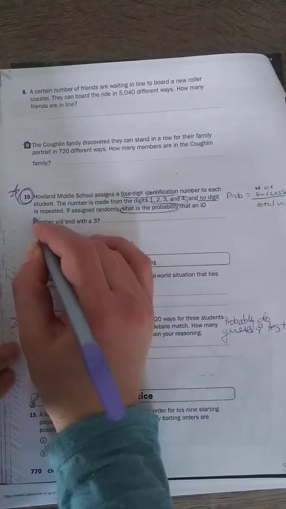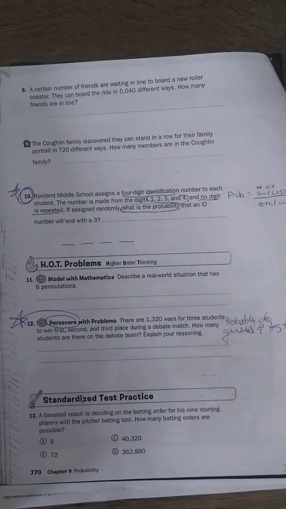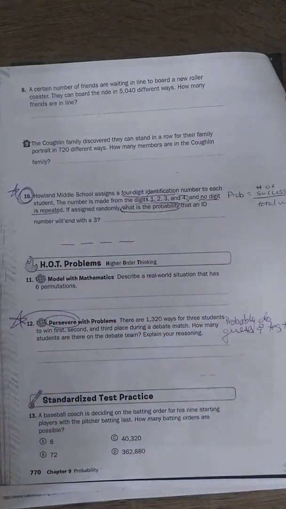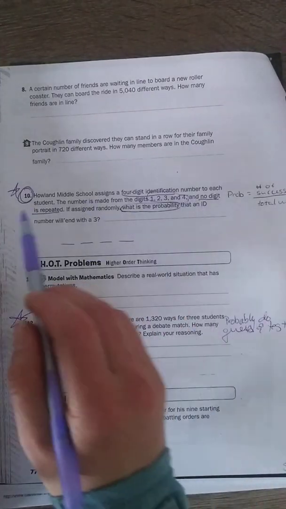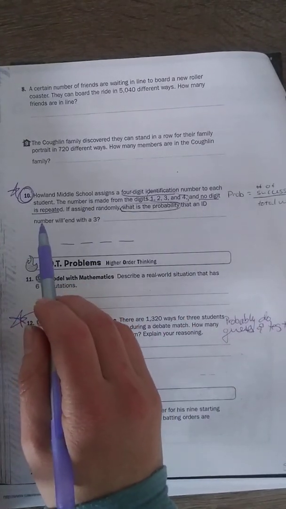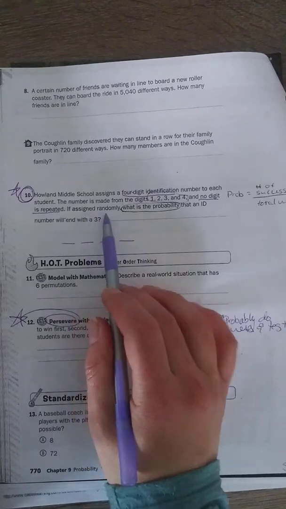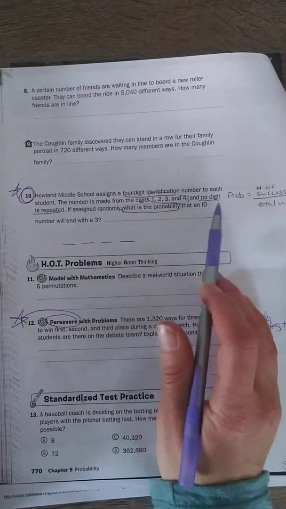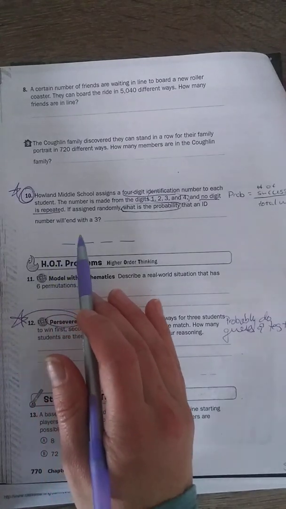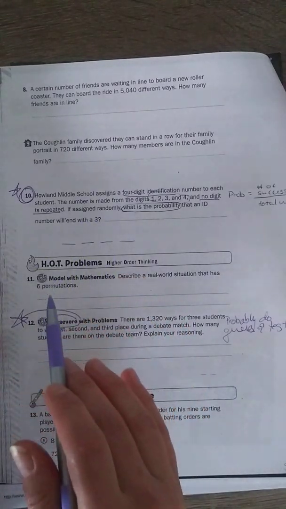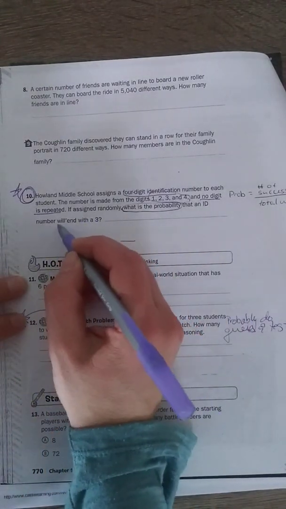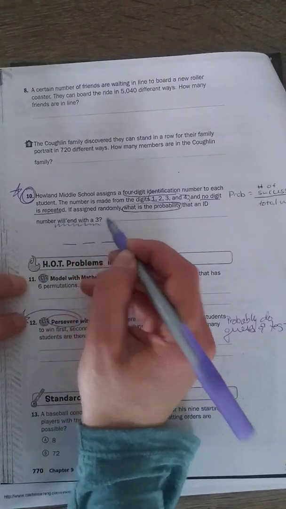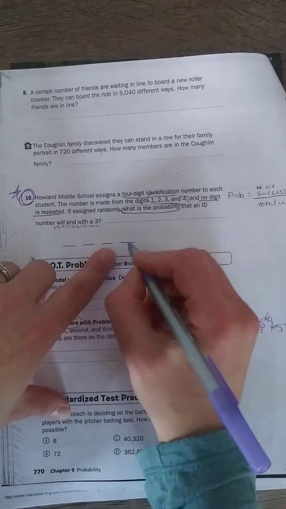No digit is repeated. If this is assigned randomly, what is the probability, the chance that an ID number will end with a 3? So, that is super important. I need it to end in a 3. So here's my digit number. I need it to end in a 3.